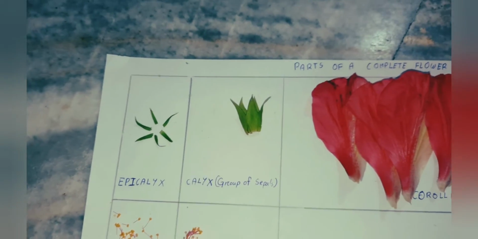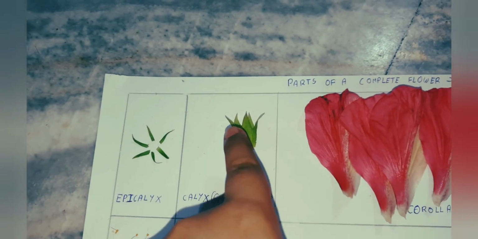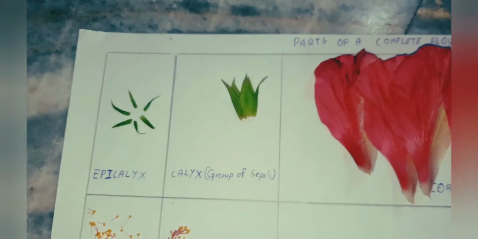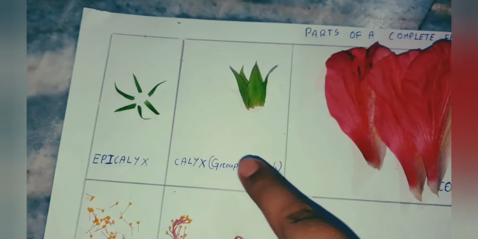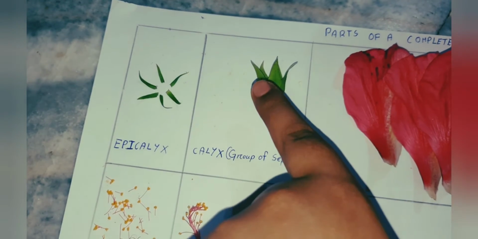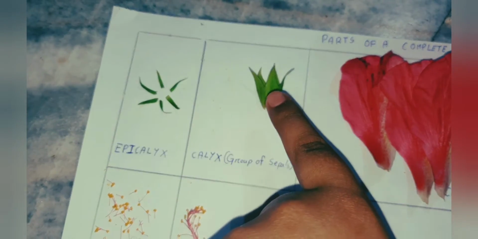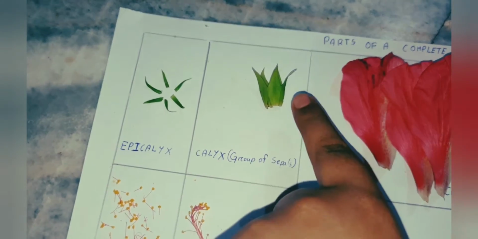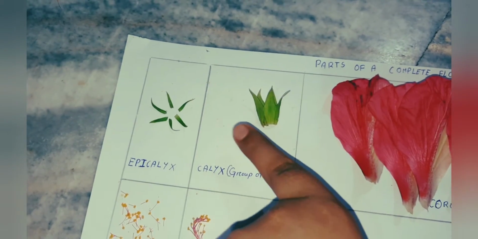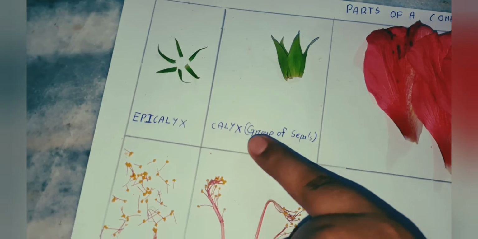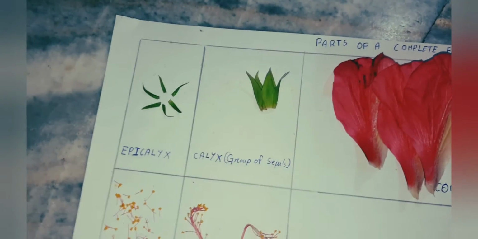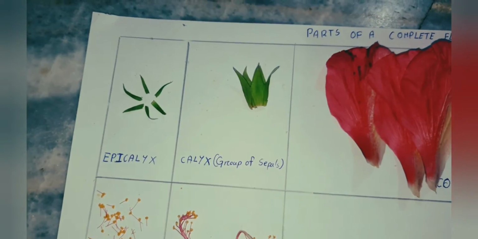When you first see a bud, you will find some green leaf like structures on it. These are the sepals. This is a sepal, this is a sepal, this is a sepal. But when you take the whole of the sepals part, you will find a calyx. That is, we can say that calyx is a group of sepals.